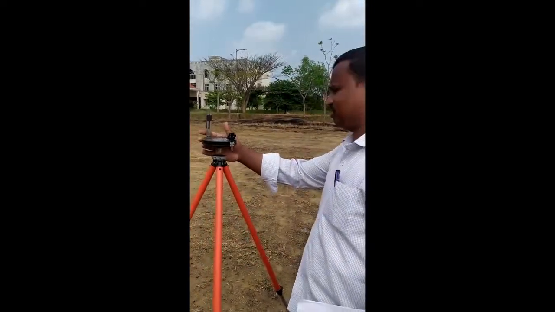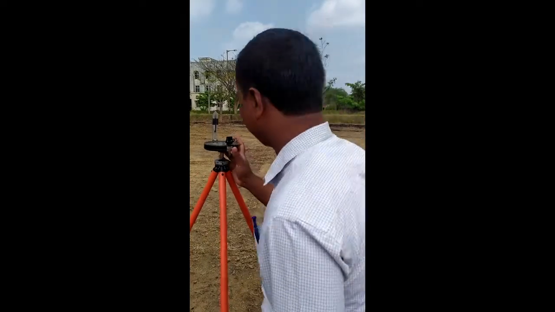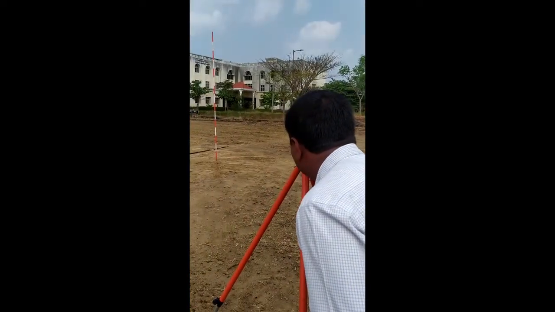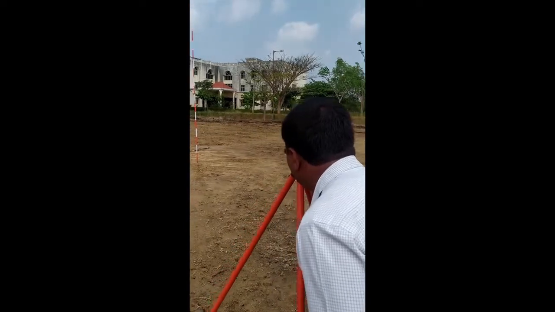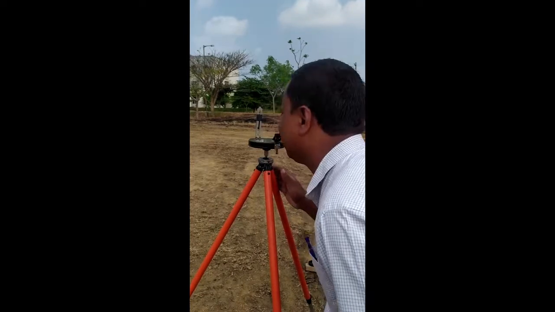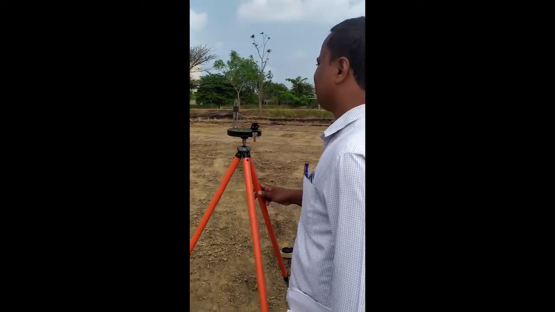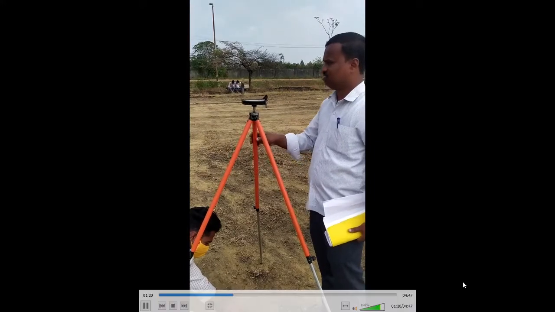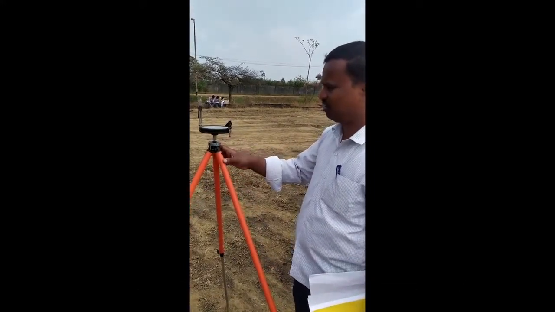Now rotate the prismatic compass and bisect station B. The forebearing of the line AB is 36 degrees. Along with the direction, now measure the distance between A and B. The distance is 6.5 meters between station A and B.